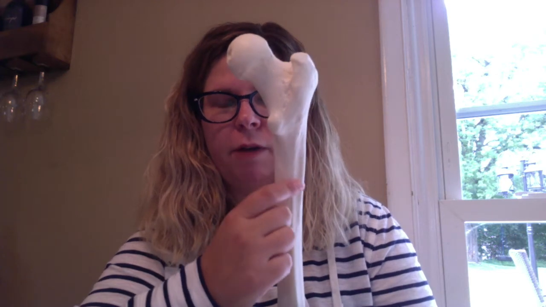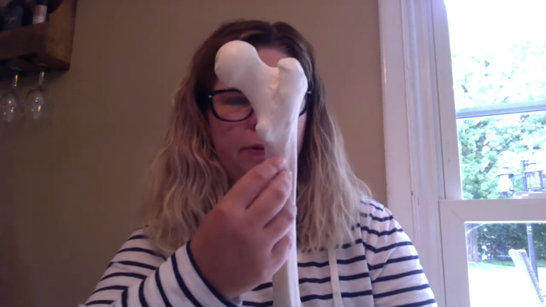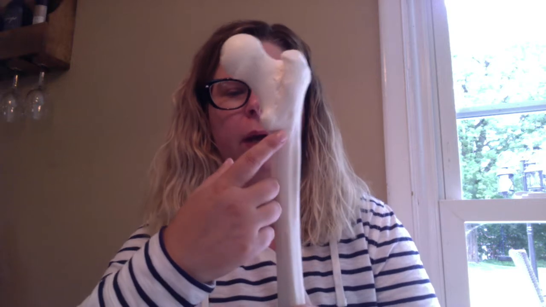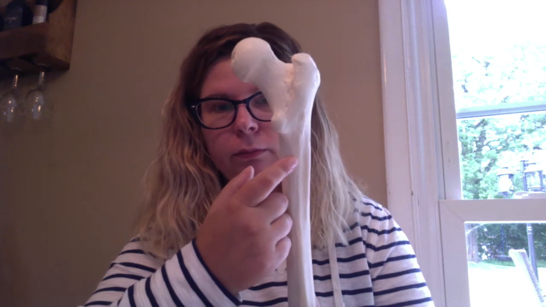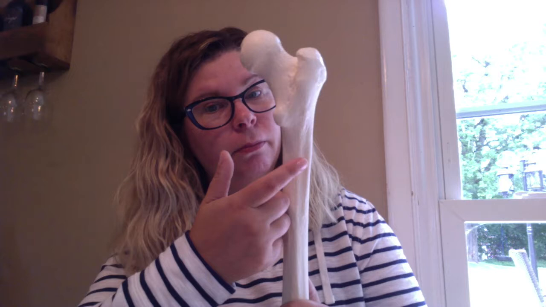So there's a roughened area right here. You can see it in your book. It's not going to look super pronounced on this bone because it's a cast, and that's always a challenge. So we have our gluteal tuberosity. What do we think attaches there? Our glutes. Part of our glute muscles, or our butt muscles, attach there.